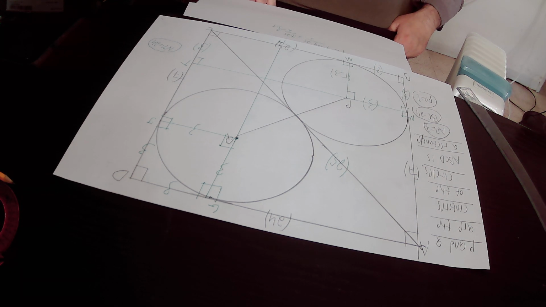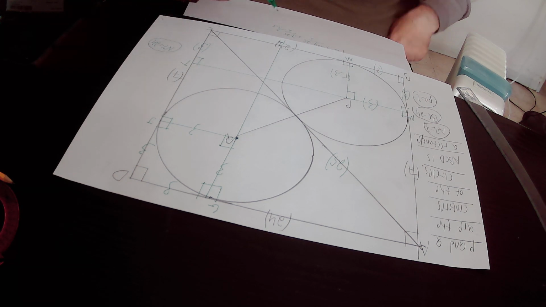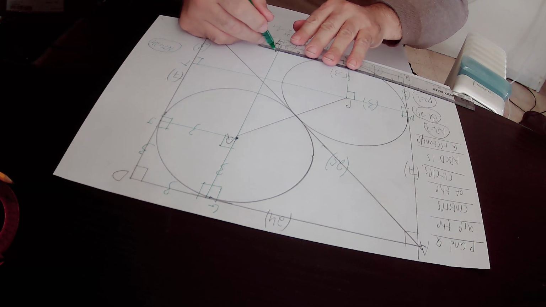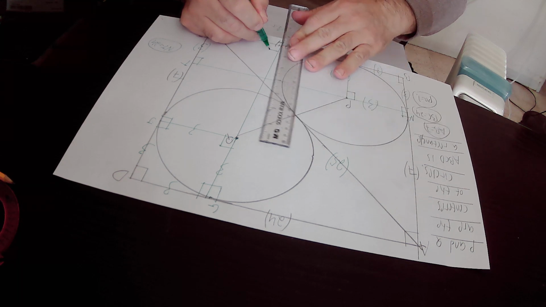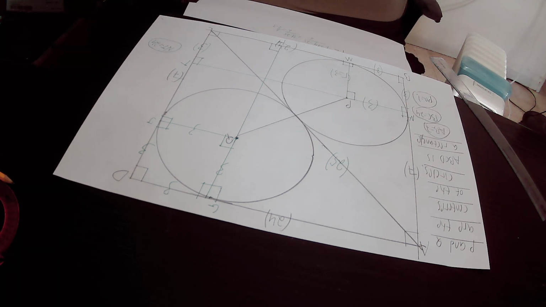So inside the quadrilateral HCDG we have 1, 2, 3 right angles, therefore this fourth angle must also be equal to 90 degrees, according to the rule that the sum of the angles in any quadrilateral is equal to 360 degrees. Okay.